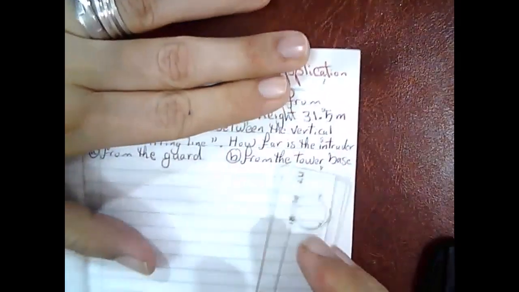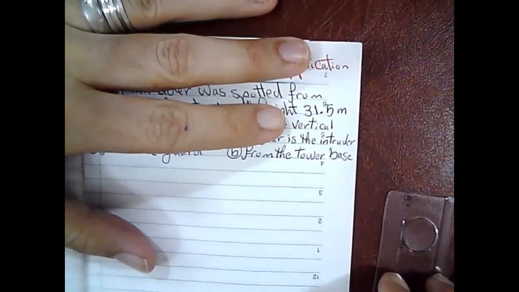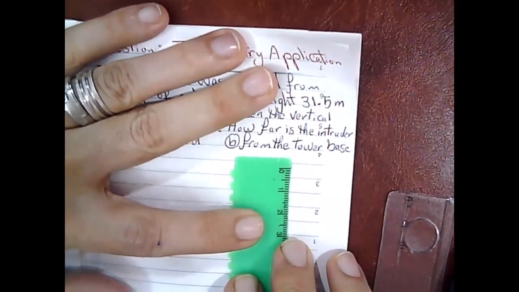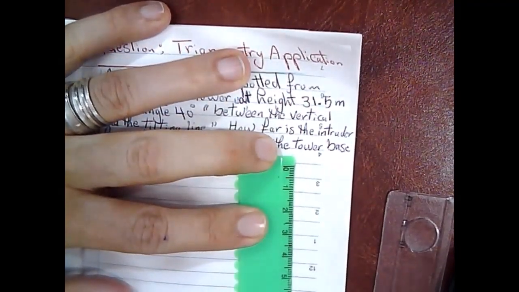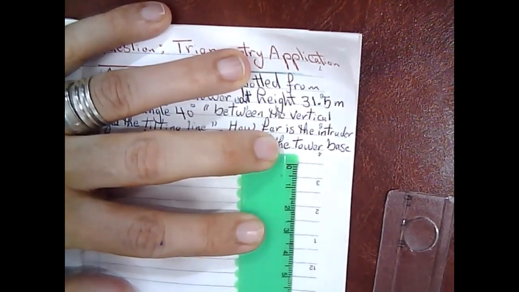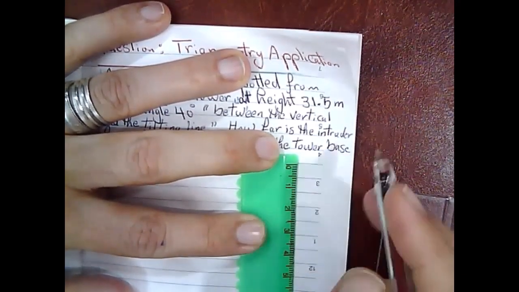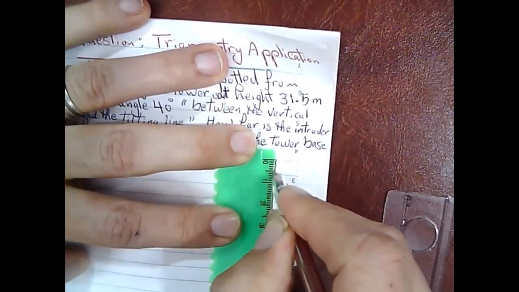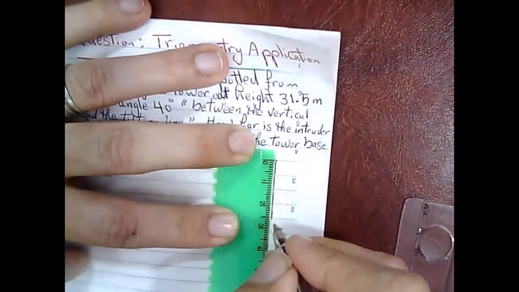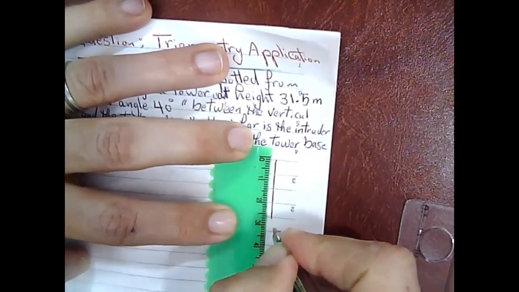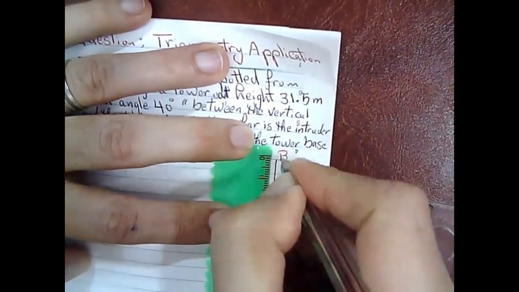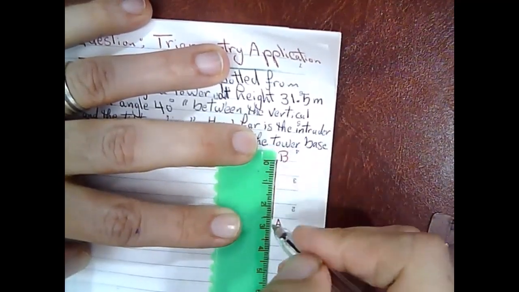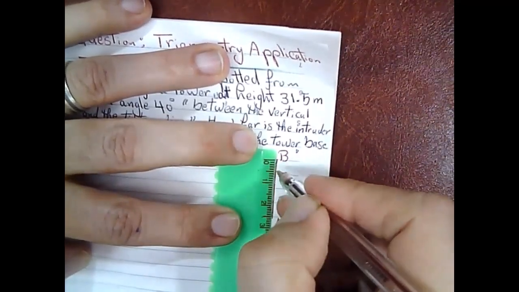In trigonometry, it's always advised that you make a little drawing to represent the question. The vertical line will be for the tower. So I will draw. That's the tower, so I can call it AB.